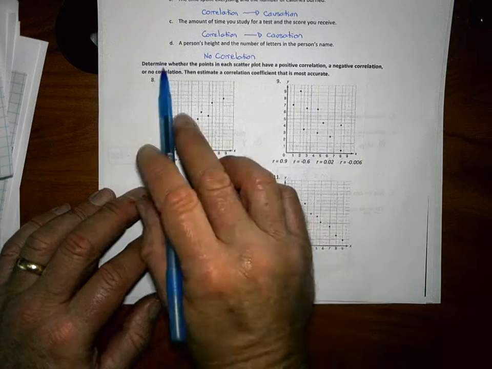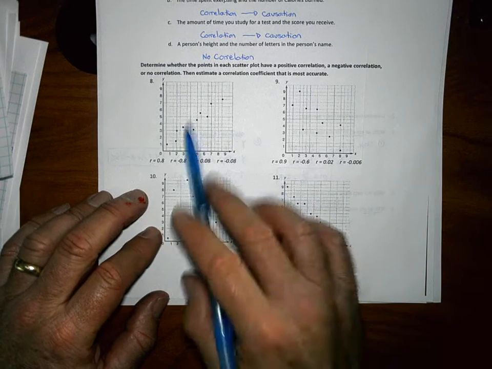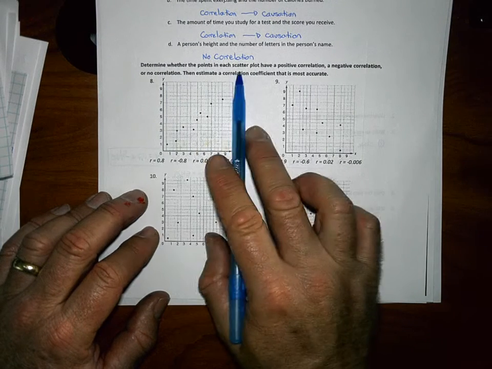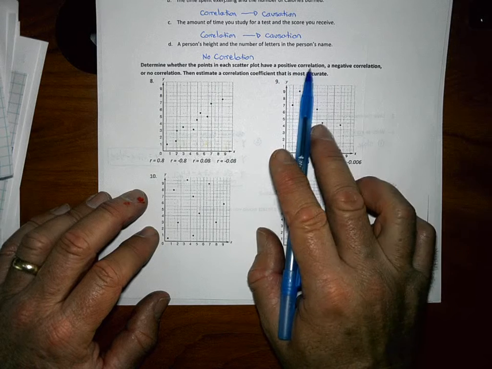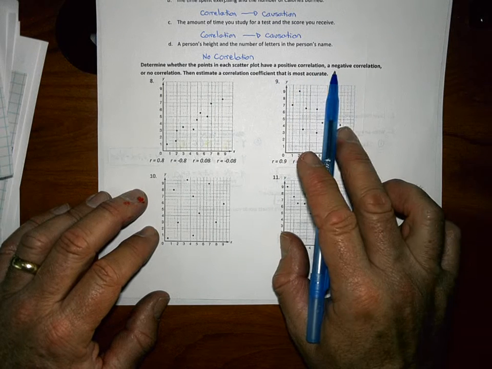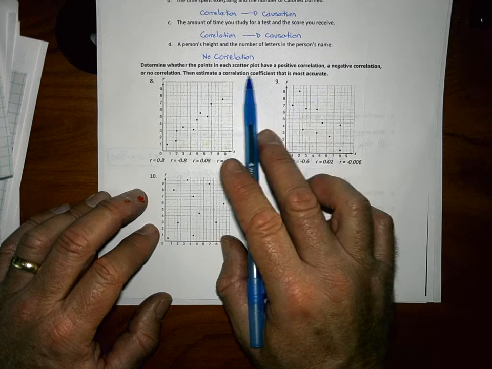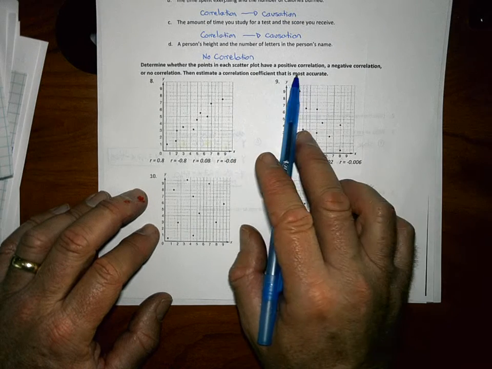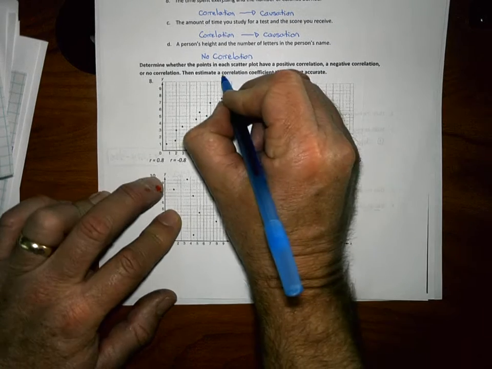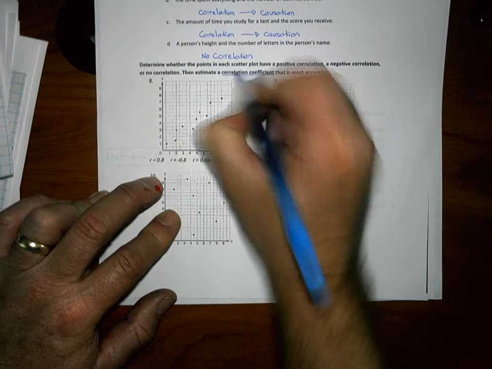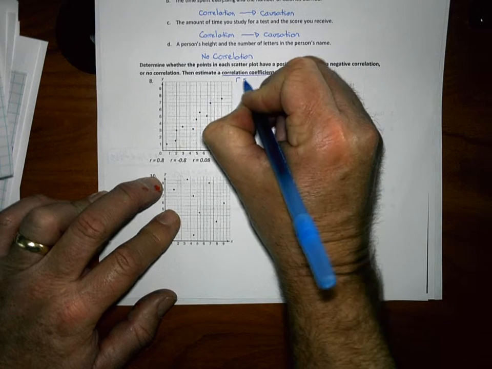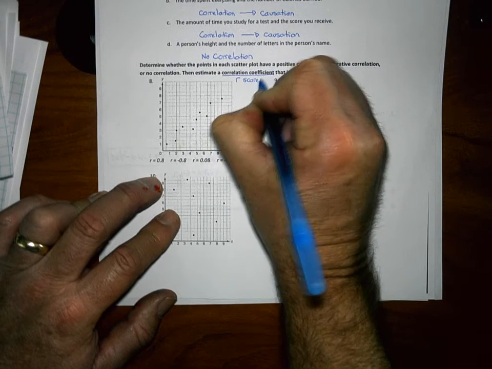All right, numbers 8 through 11, last problems. We're determining whether the points in each scatter plot have a positive correlation, a negative correlation, or no correlation, and then we're going to estimate a correlation coefficient that is most accurate. Now, this correlation coefficient, that is what we call the R-score. And we talked about an R-score in class.